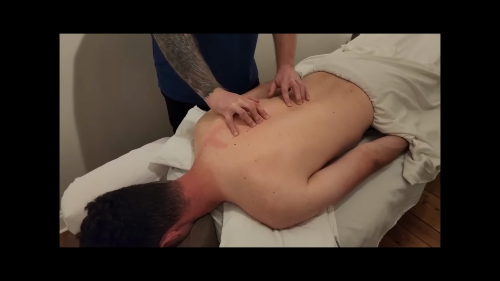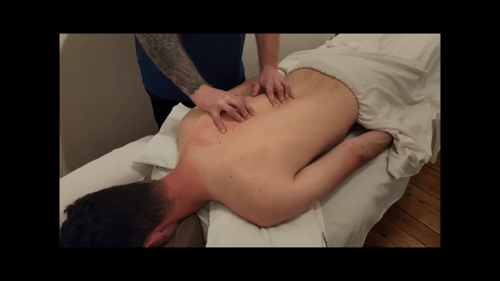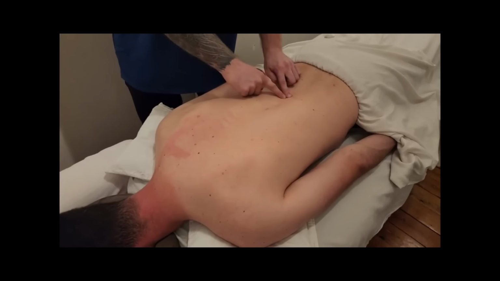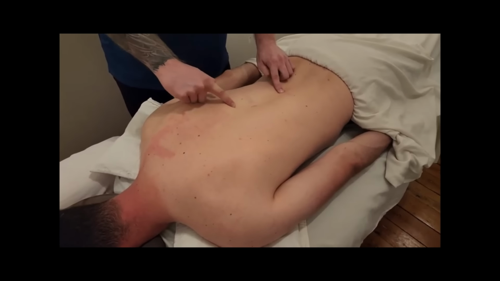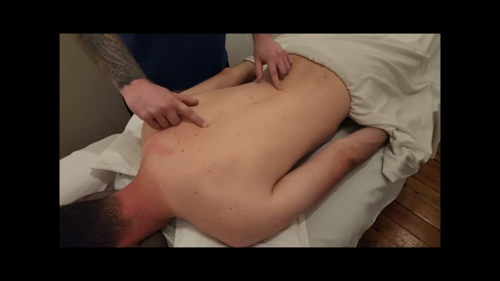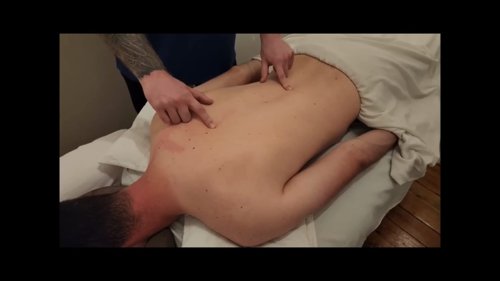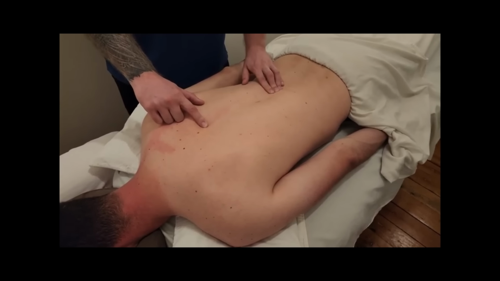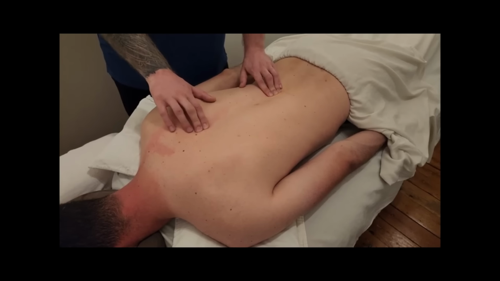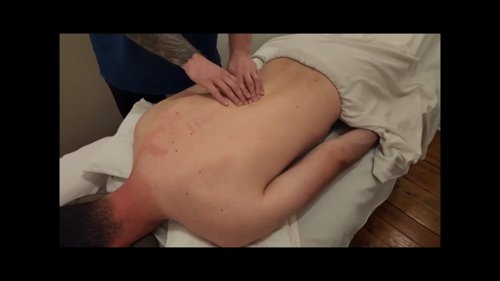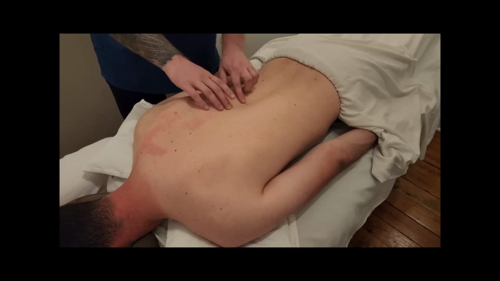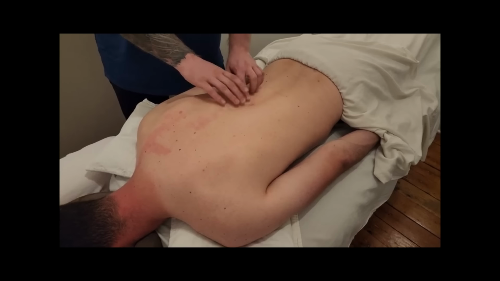So you have 4 origins and 5 insertions, and the muscle is going to be getting kind of this rainbow effect where the lowest attachment actually goes to the highest attachment. So the lowest origin around L2 is going the highest in the T-spine. And then you have the shortest segments right in the middle between T11 and 9.